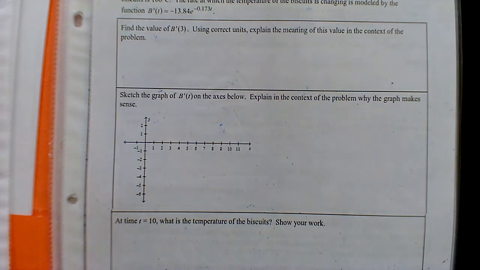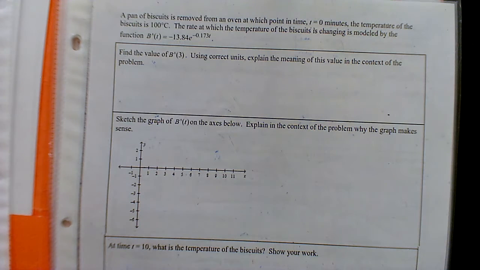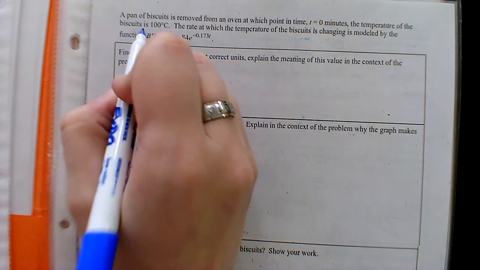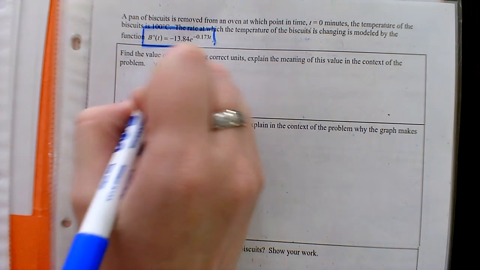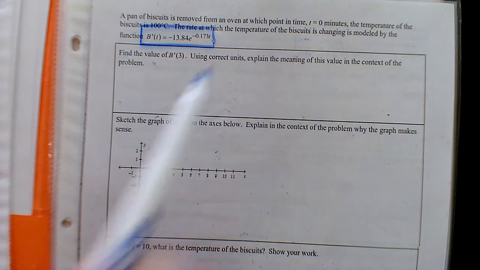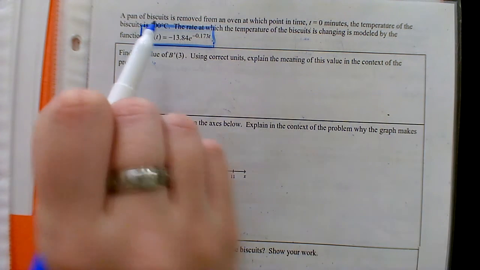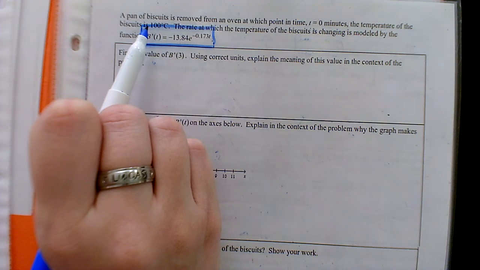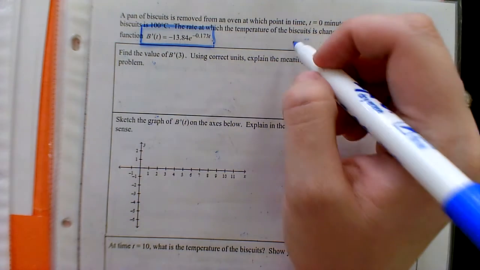Okay. A pan of biscuits is removed from an oven at some point, we'll say time equals 0. The temperature of the biscuits is 100 degrees Celsius. That might be noteworthy to write down. The rate at which the temperature of the biscuits is changing is modeled by this function. Okay, so they do give you a derivative equation. They tell you, though, at time 0, you have a temperature of 100 degrees Celsius.